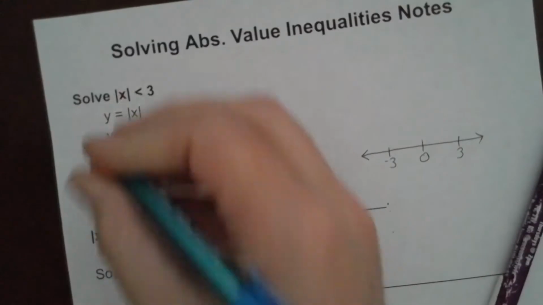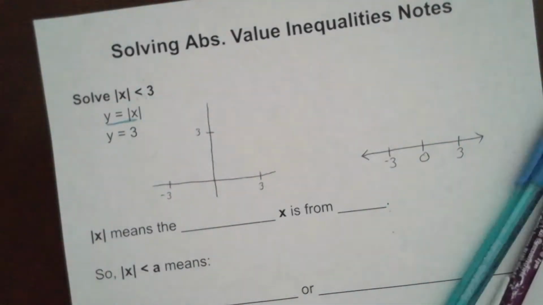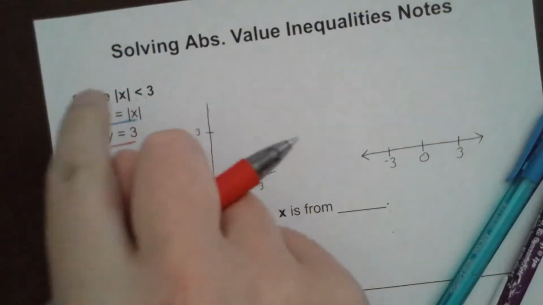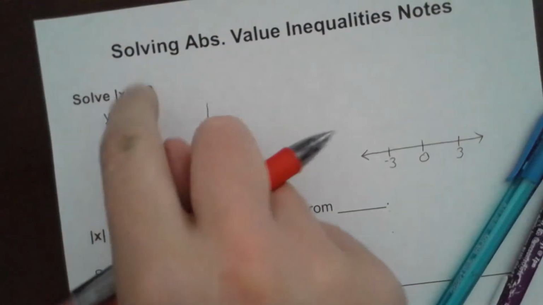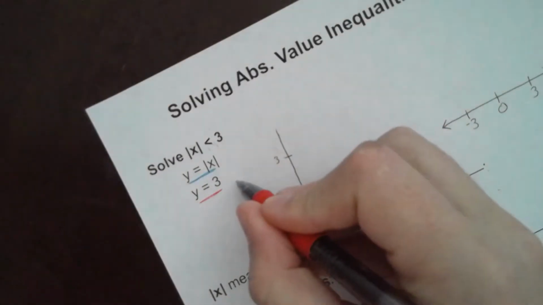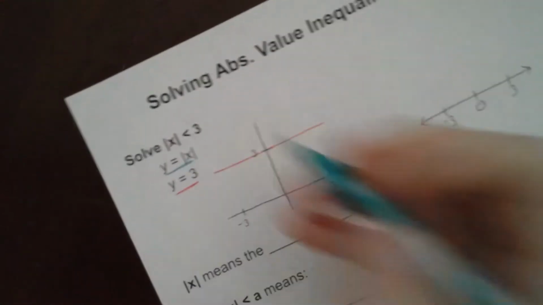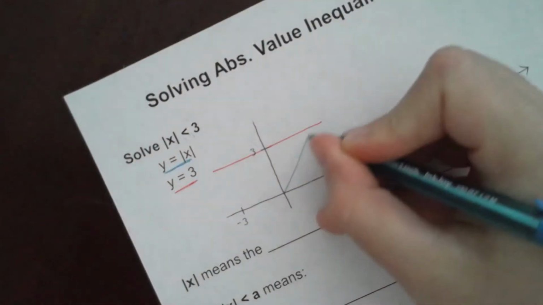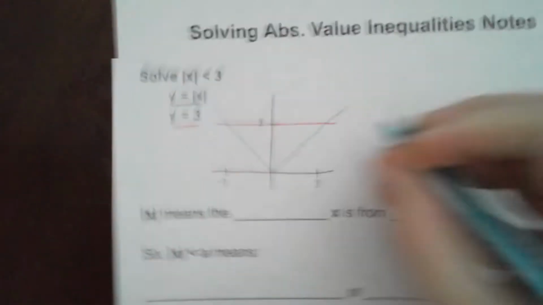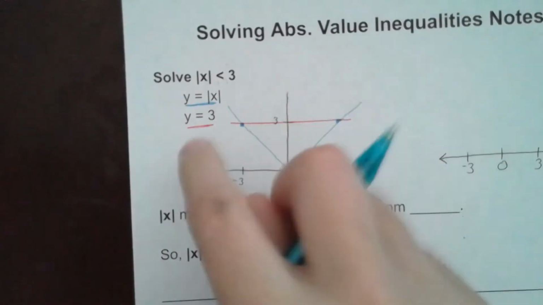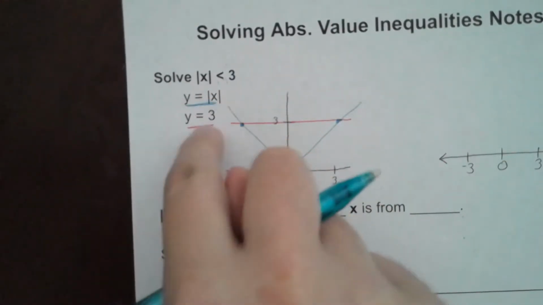Alright, so first, again, I want to show you visually what this is going to look like. I'm going to color code these two. We want to solve absolute value of x is less than 3. So we're going to graph both of those things. This is the graph of y equals 3. This is the graph of the absolute value of x. Okay, as you can see, we intersect there and there. And we want when absolute value of x is less than 3.